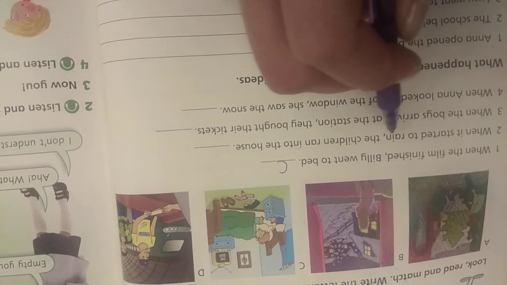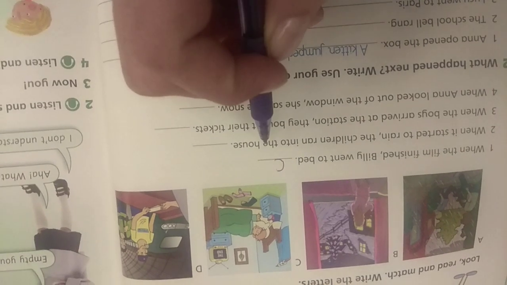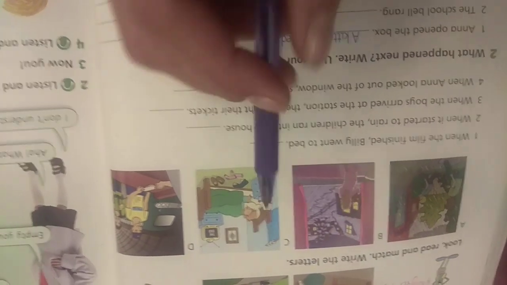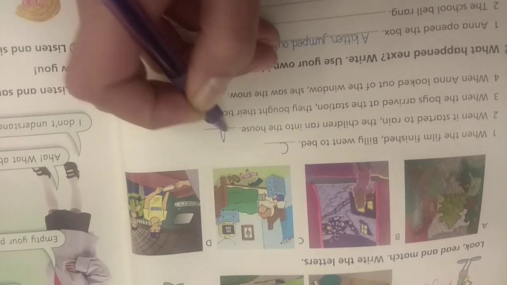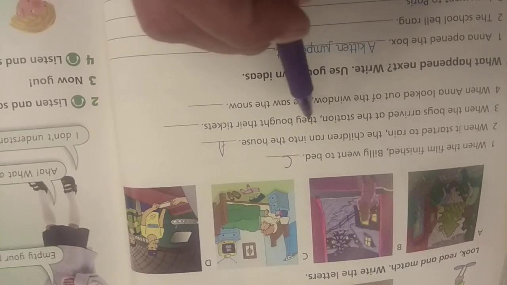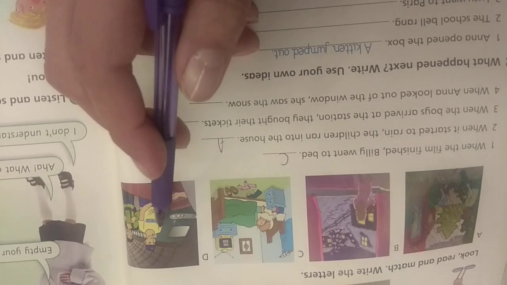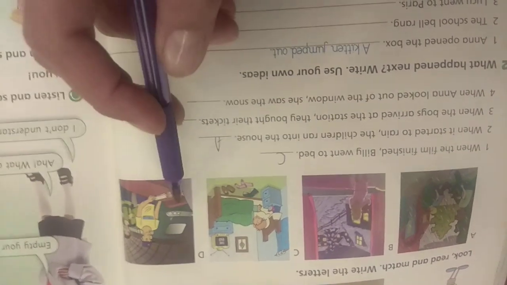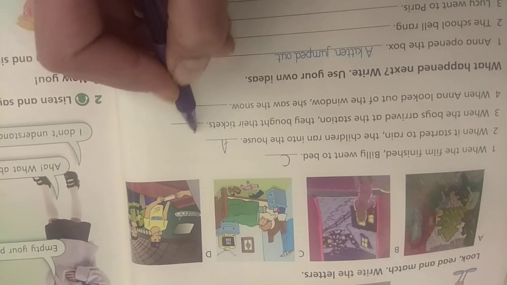When it started to rain, the children ran into the house. It started to rain, this is the first action. The second action, the children ran to the house. So with picture A, very good. When the boys arrived at the station, they bought their tickets. They arrived at the train station. They bought tickets, with picture number D.